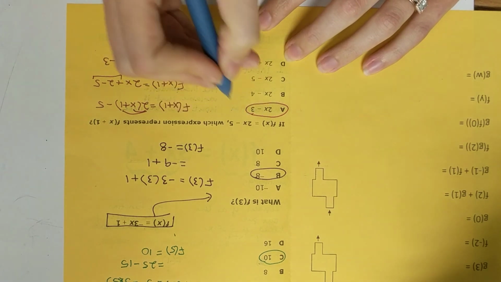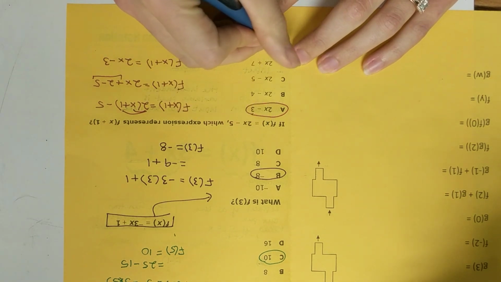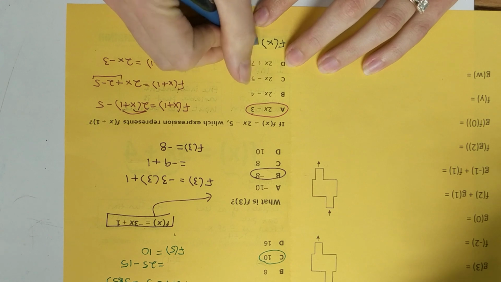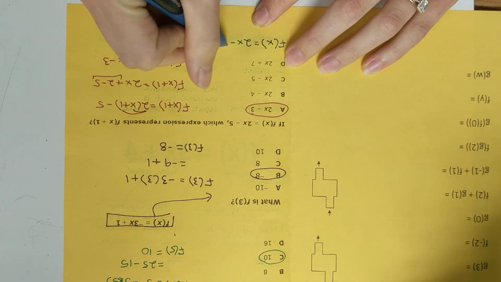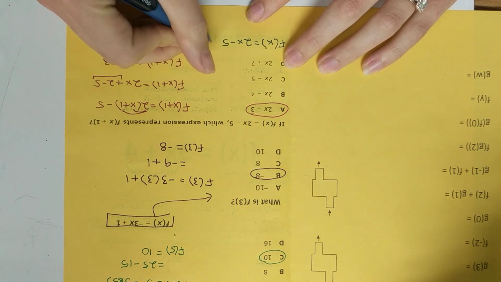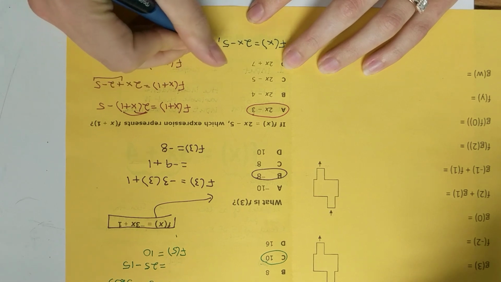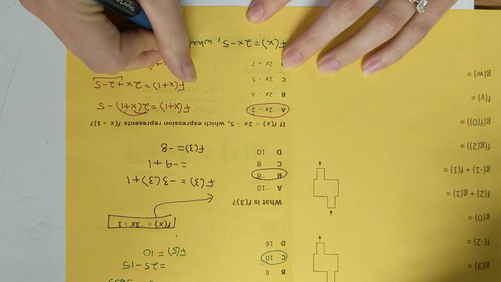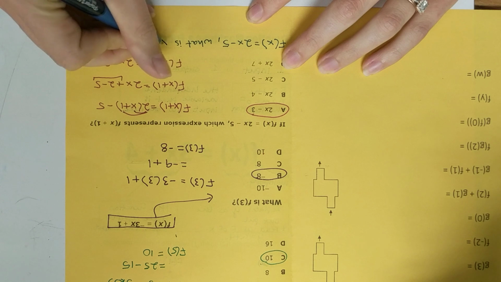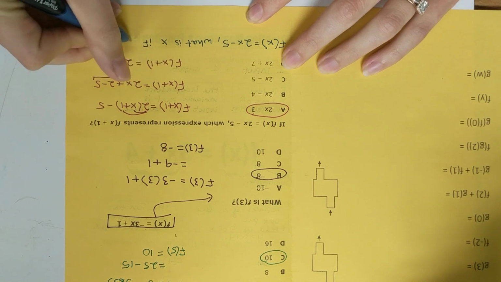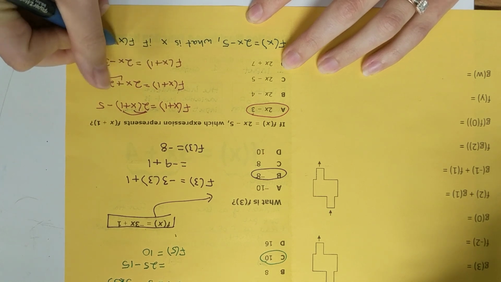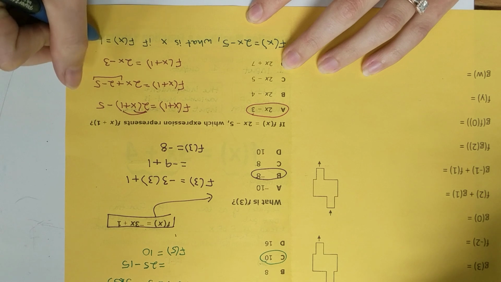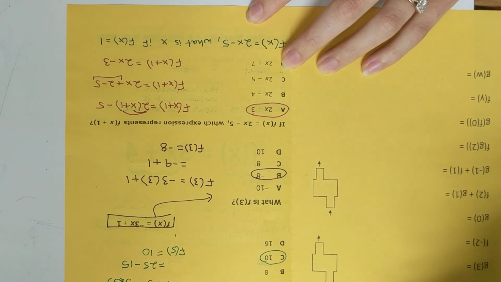So we're going to just add one more example here. So using this same equation, we're going to figure out what x equals if f of x equals 1. So what that means is my output is 1.